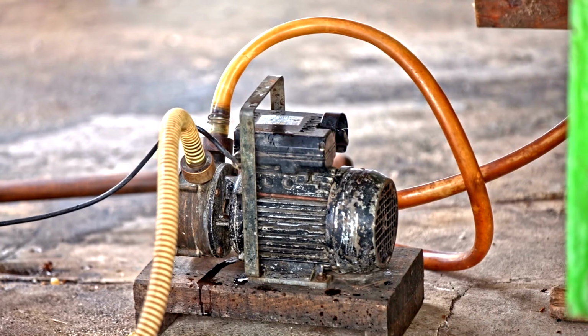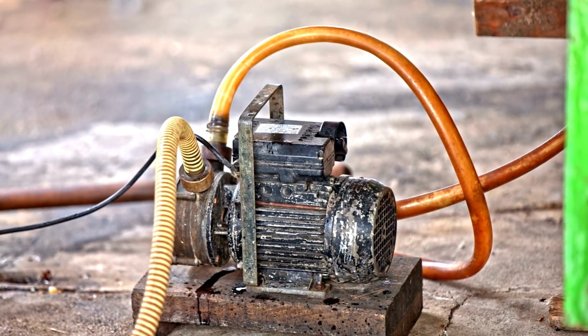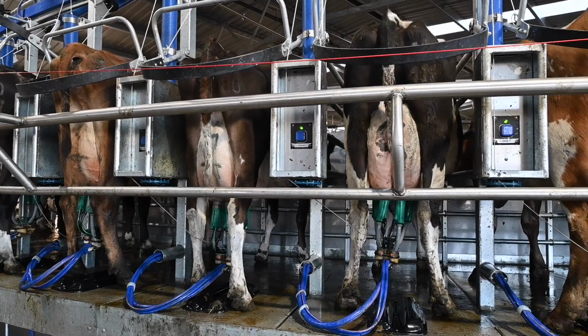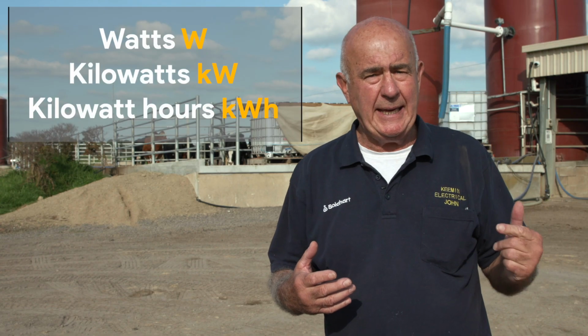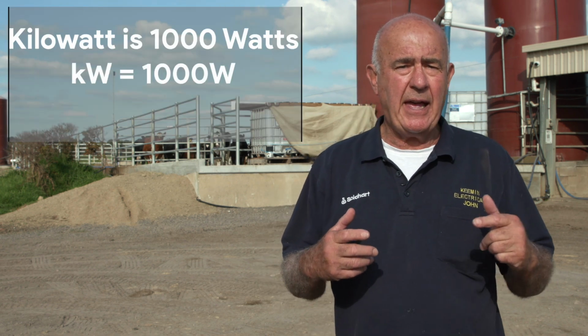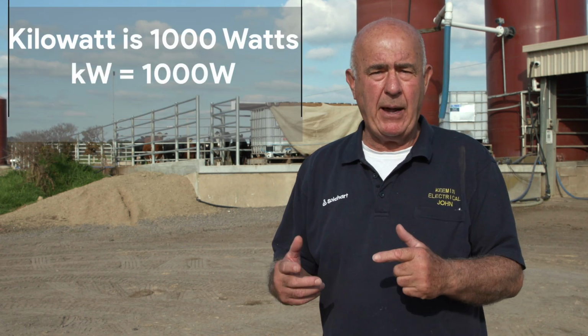Understanding the difference between power and energy can help you determine how much electricity a piece of equipment is using and how much it is costing you to operate. When it comes to electricity, we will see the expression watts, W, kilowatts, kW, and kilowatt hours, kWh. A kilowatt is 1,000 watts and is a measure of power.